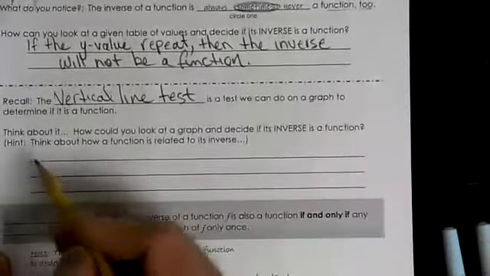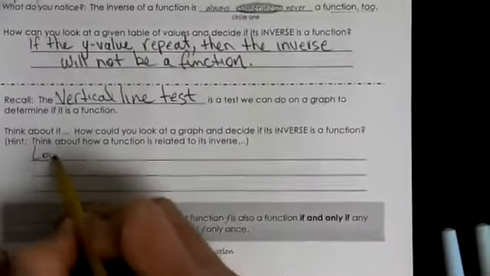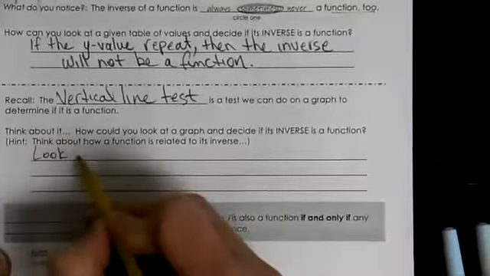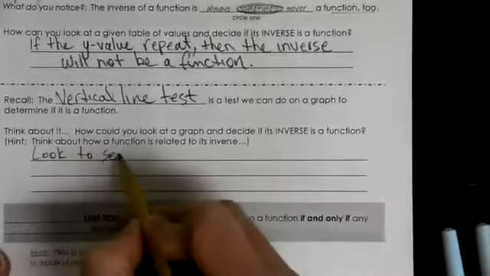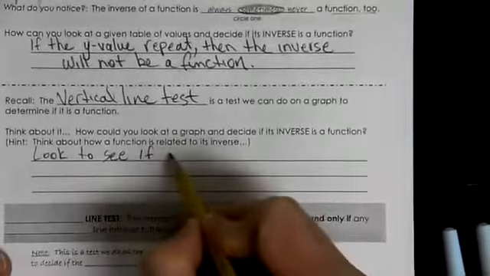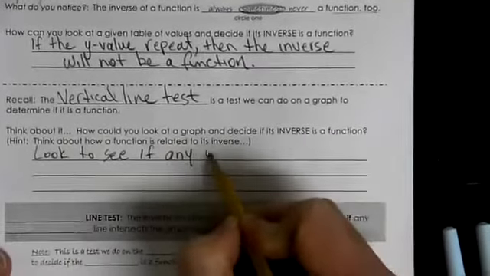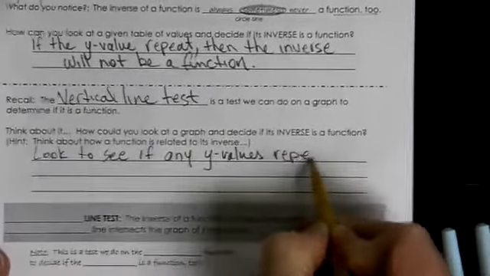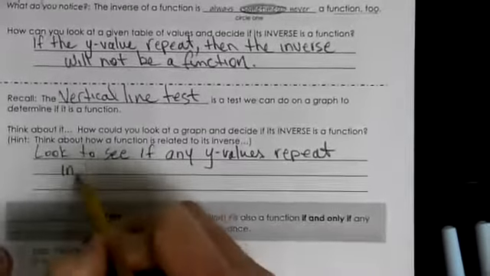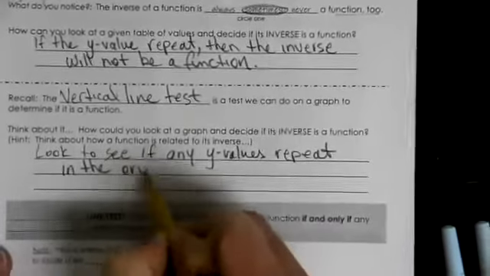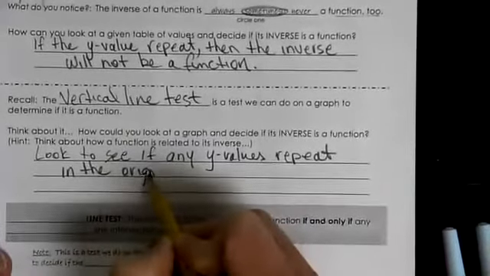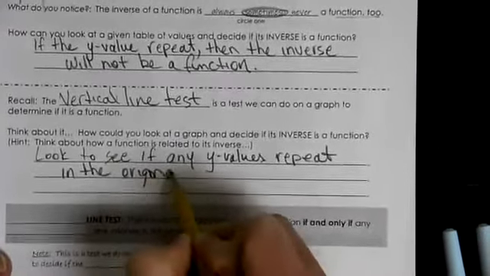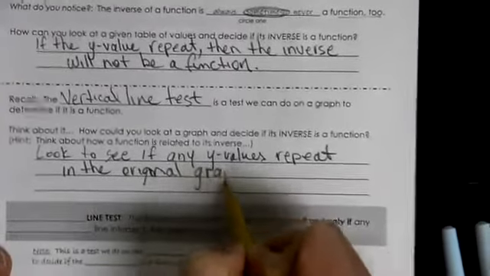A horizontal line? Yes. Look to see if any y values repeat in the original graph.